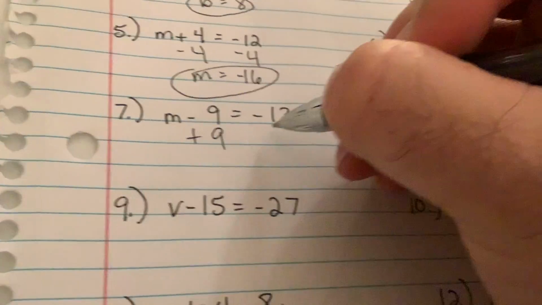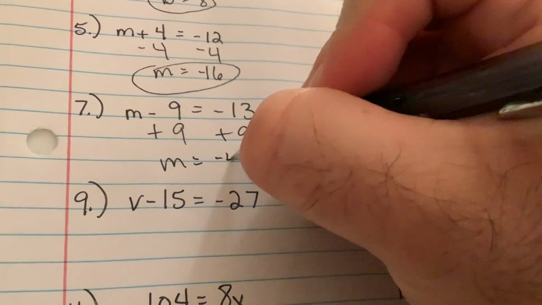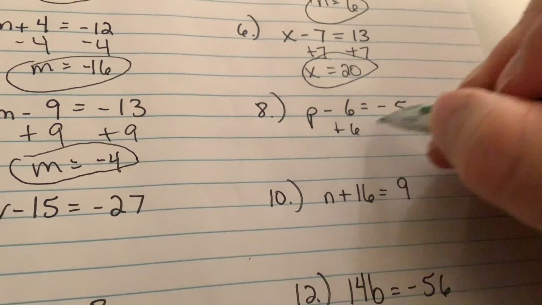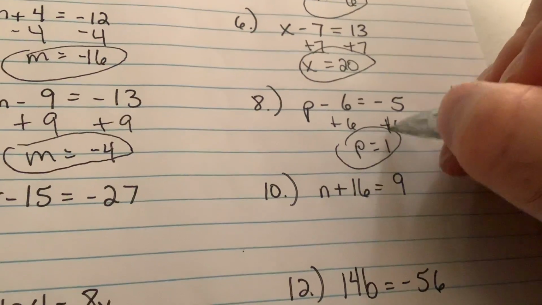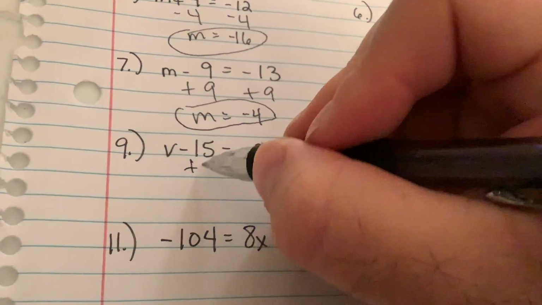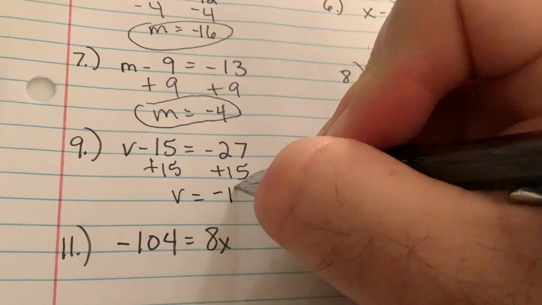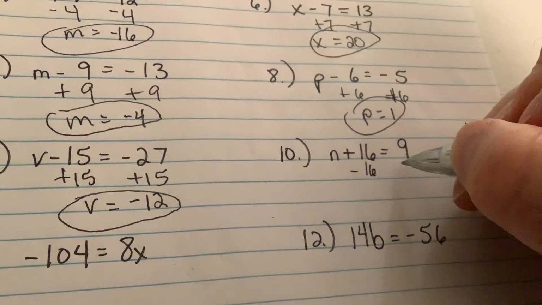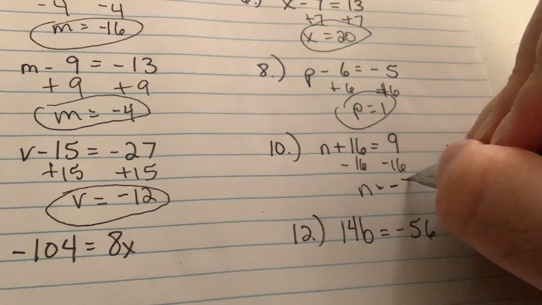Add 9, and m is going to be negative 4. Add 6, and p is going to be 1. Okay, add 15, and v is going to be negative 12. Subtract 16, and n is going to be negative 7.